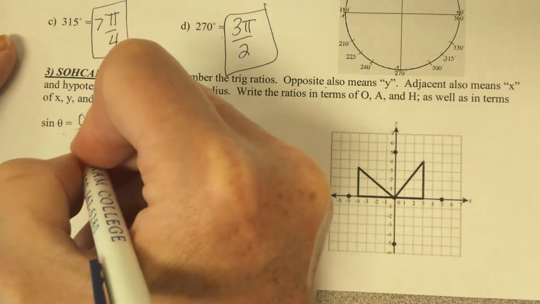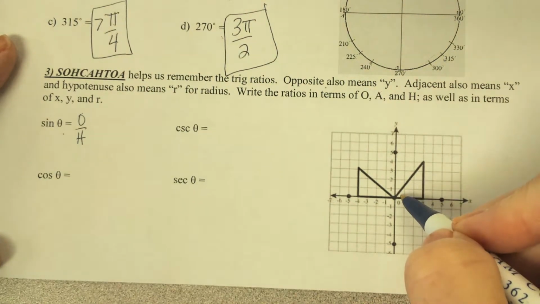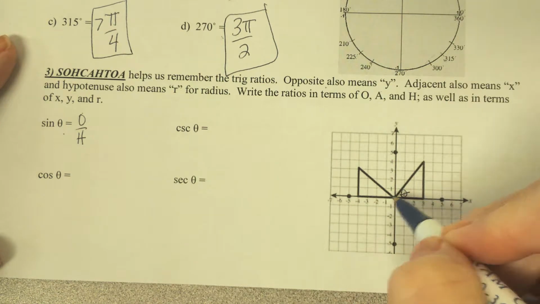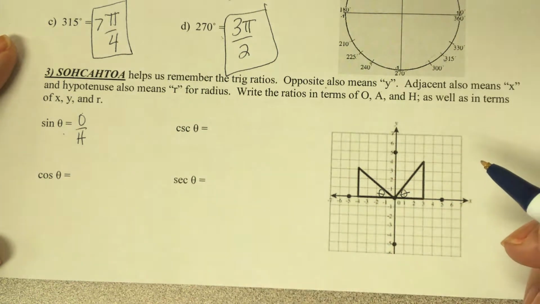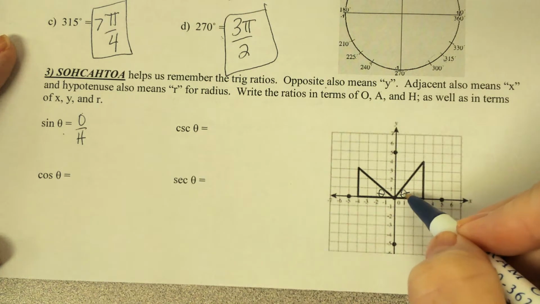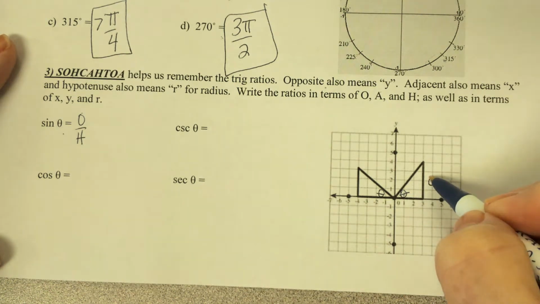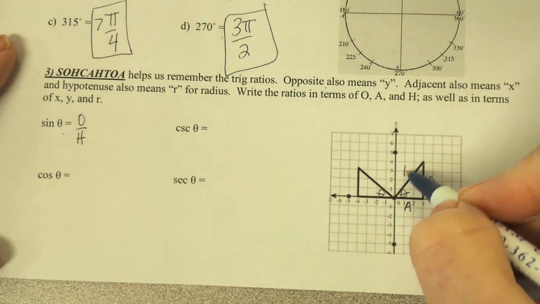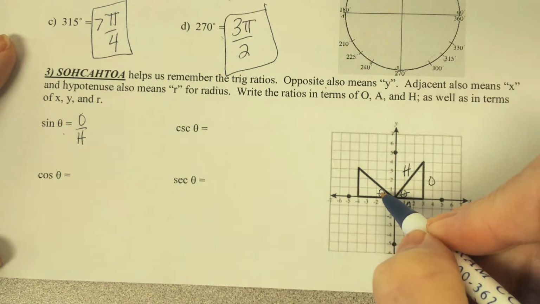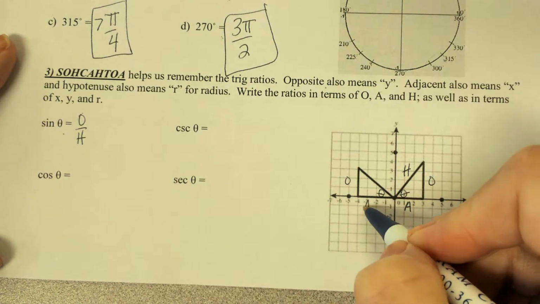O over h, right? So our angles for trig always have to be here at the origin. So this would be my theta, or this could be my theta, depending on the quadrant. With respect to this angle theta, this is opposite, this is adjacent, and this is hypotenuse. For this angle, this is opposite, this is adjacent, this is hypotenuse.